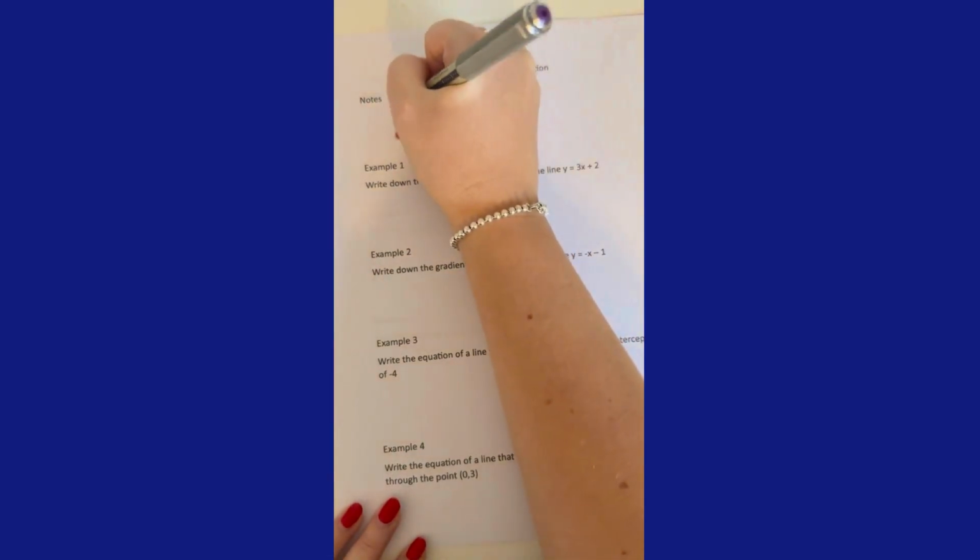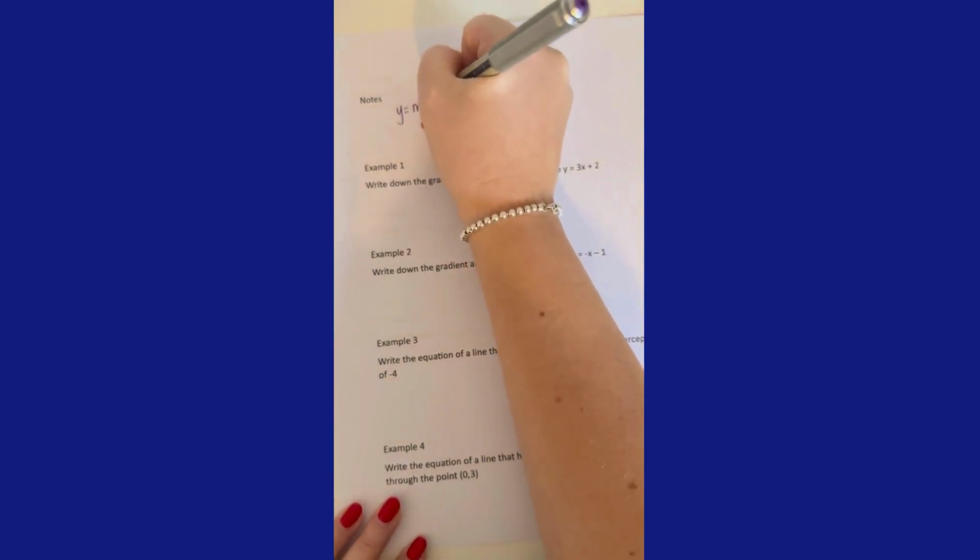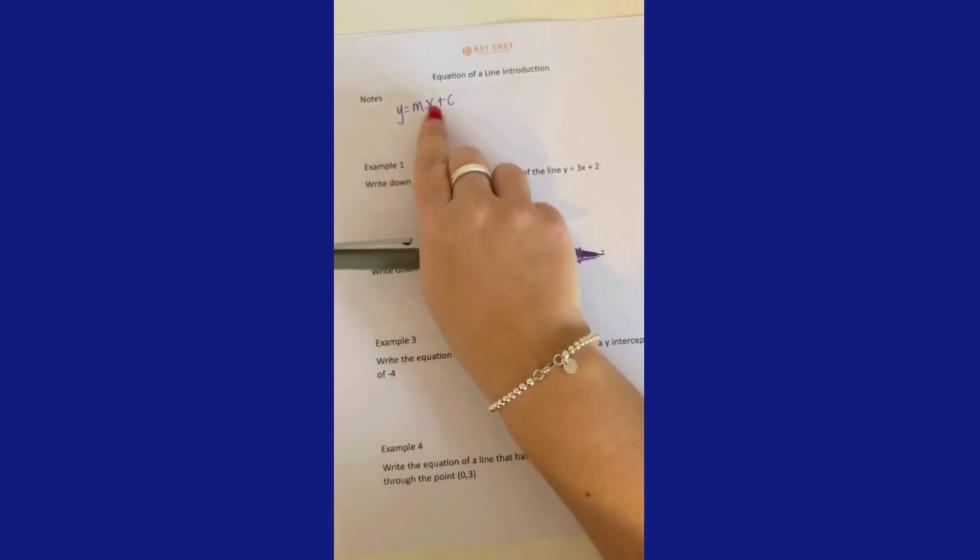So first and foremost, the thing that we need to know about equation of a line is the general formula to calculate it. And that general formula is this: y equals mx plus c. Now, my suggestion is you make note of this, you need to learn this, and you need to learn how to use it. Now, on a graph, we've got our y coordinates and we've got our x coordinates, so that's what the y and the x there represent.